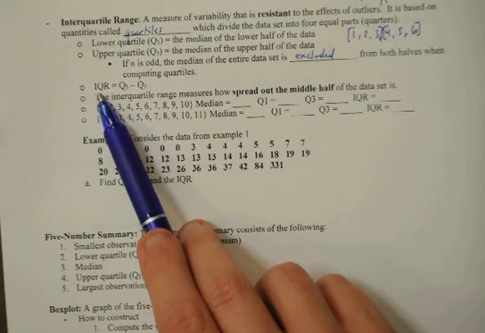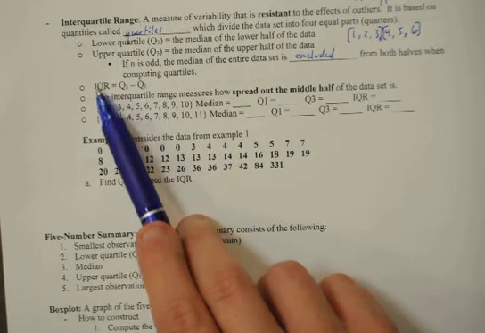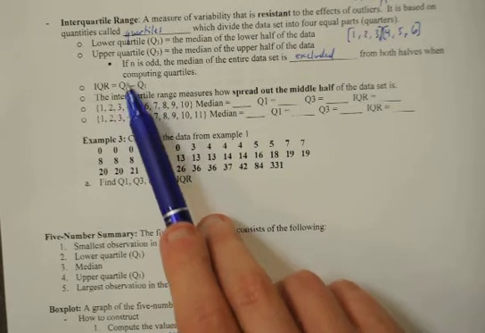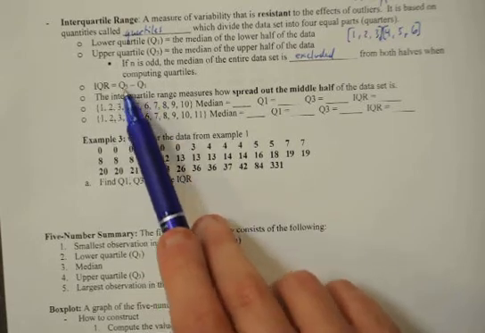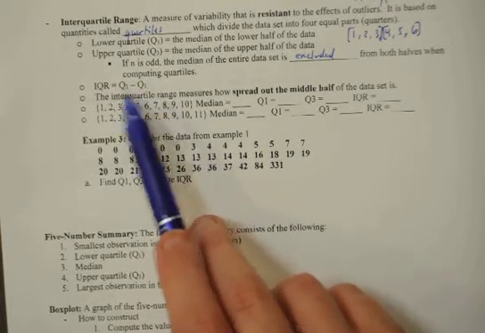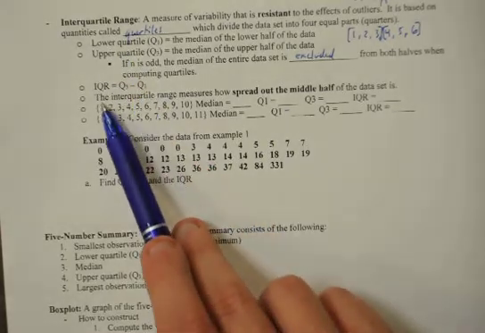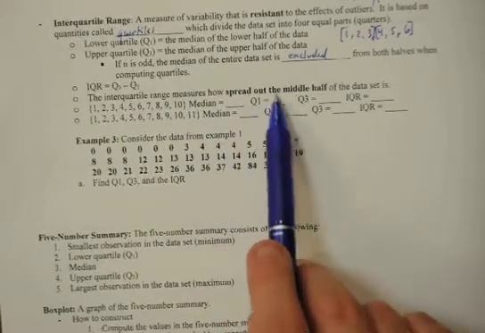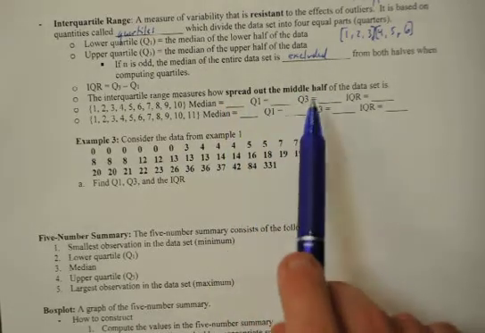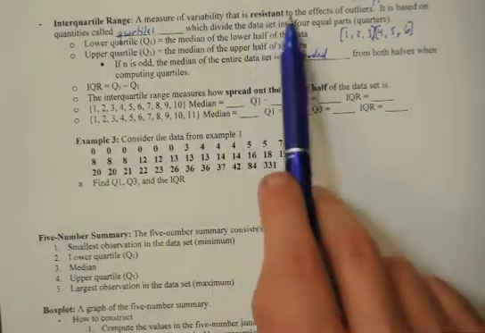The interquartile range, IQR, as we're going to see it. Remember, range is you take the largest minus the smallest. But the interquartile range is the third quartile minus the lower quartile. You also see upper quartile minus lower quartile. Interquartile range measures how spread out the middle half of the data is. So the middle half of the data doesn't include the outliers. Okay, so that's why it's resistant to the effect of outliers.